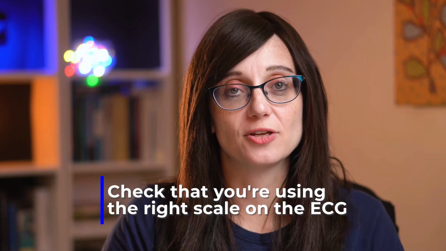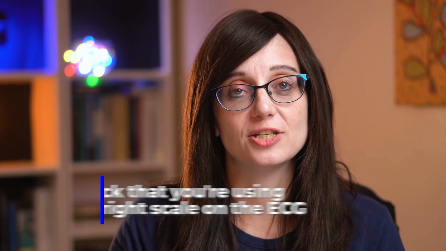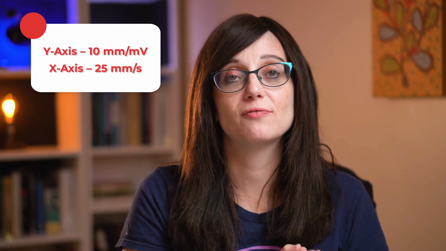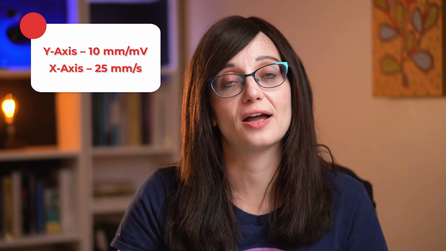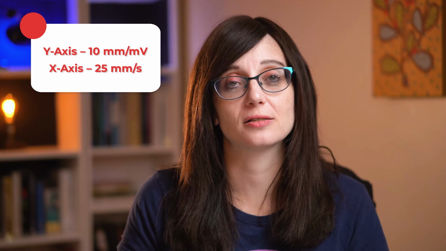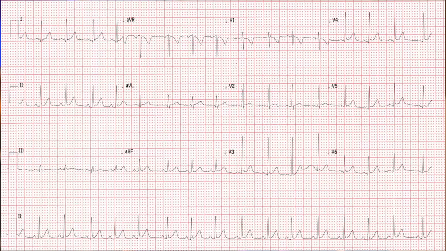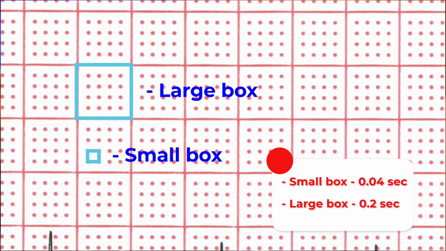Before you start, check that everything's working okay. Check that you are using the right scale on the ECG. Standard ECG should be set at 10 millimeters per millivolt on the y-axis and 25 millimeters per second on the x-axis. Every calculation that we're about to discuss depends on it being at this standardized level. So it's really important to make sure that this is right before you start interpreting the ECG. With the standardized values, one small box is 0.04 seconds.